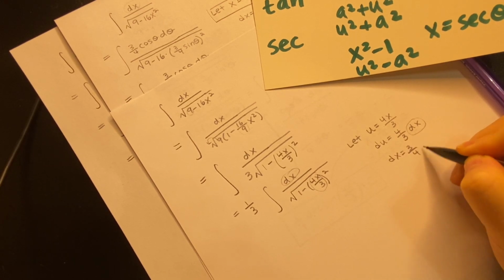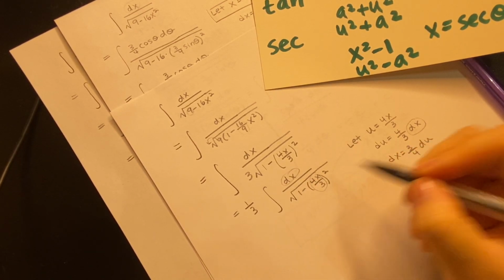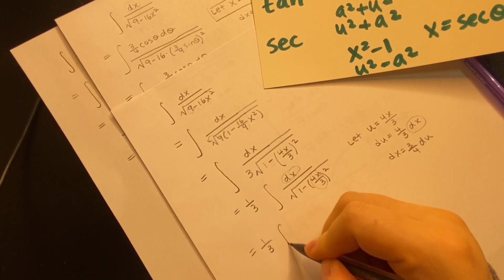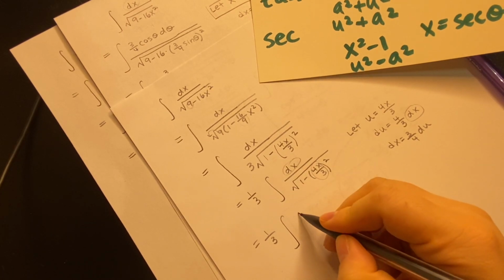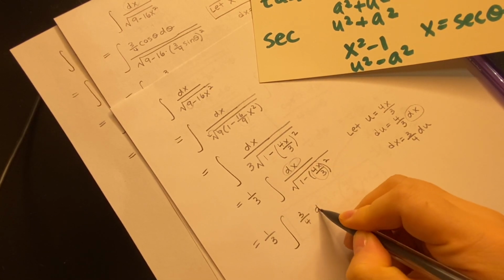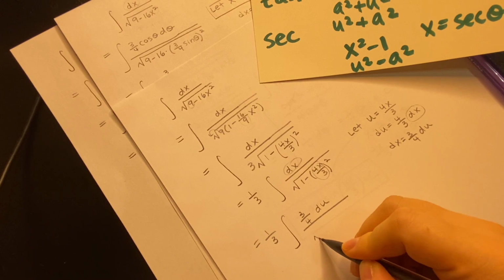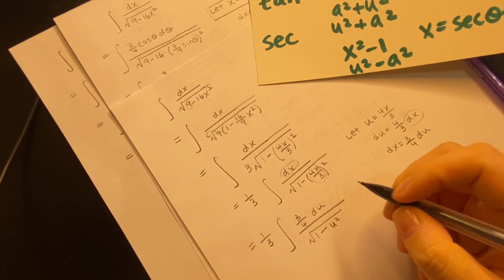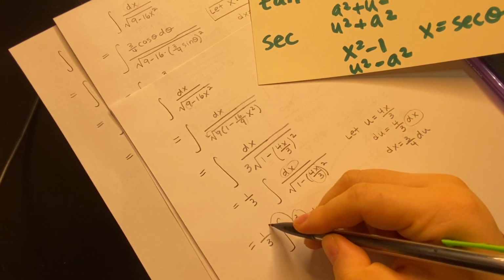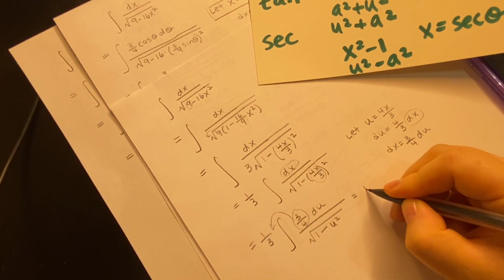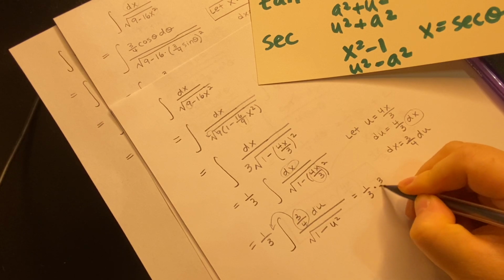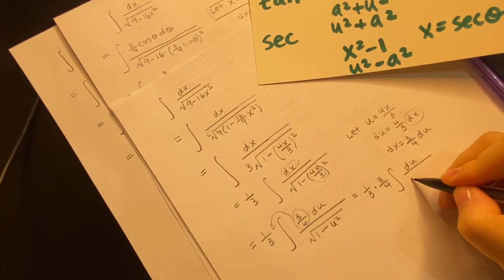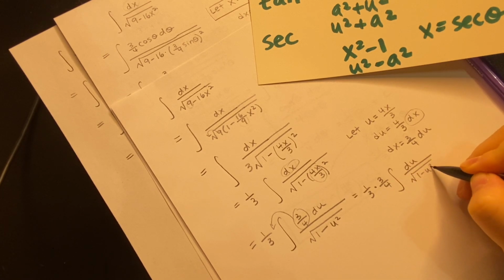So we can convert this whole thing now in terms of u, which is okay, because now we have 3/4 du over the square root of 1 minus u squared. And then again we can pull out this 3/4 because it's a constant. So 1/3 times 3/4, the integral du over the square root of 1 minus u squared.